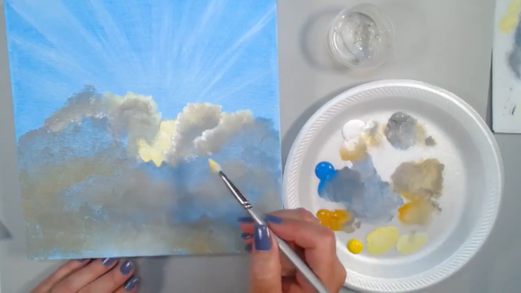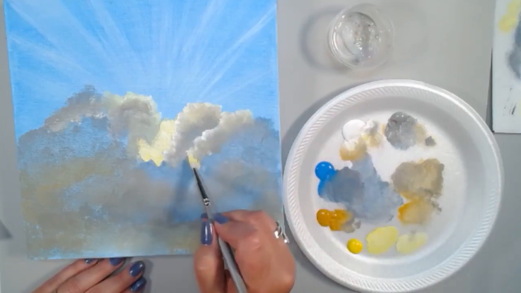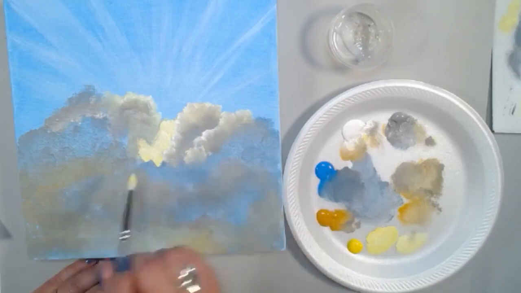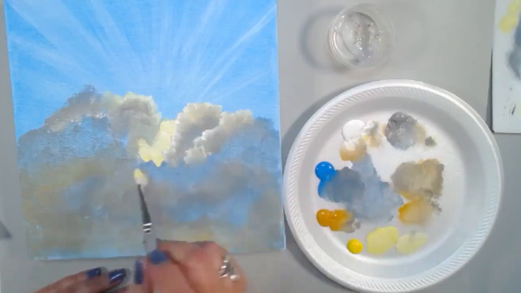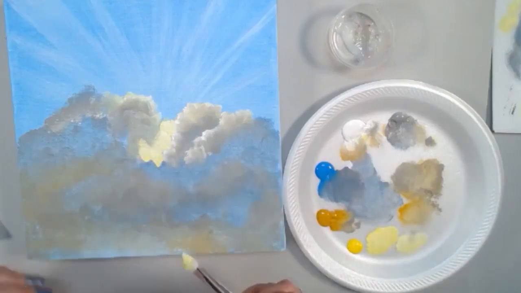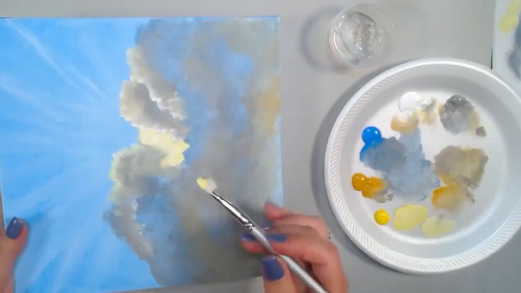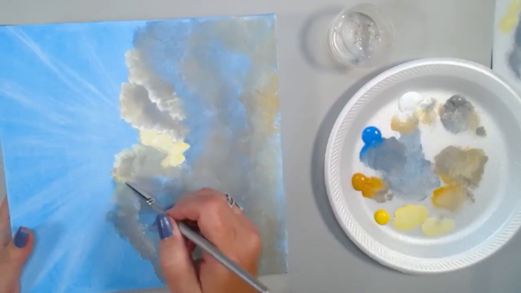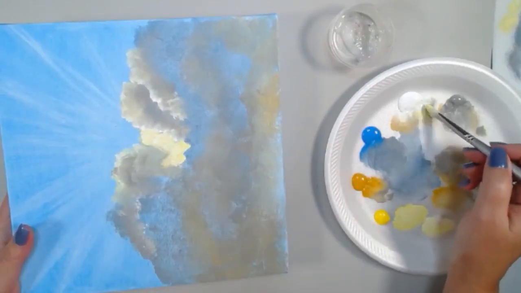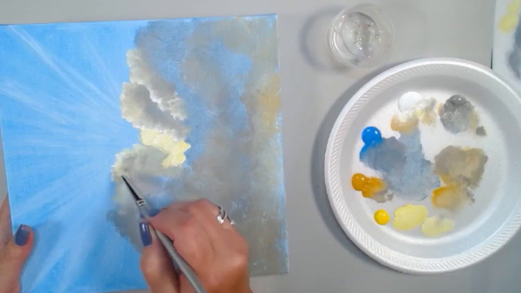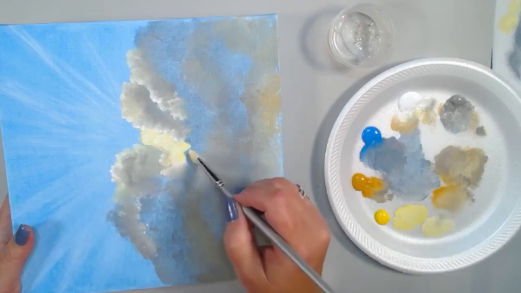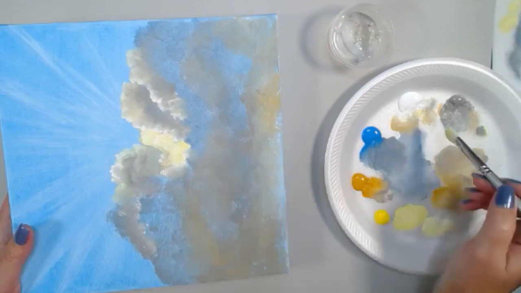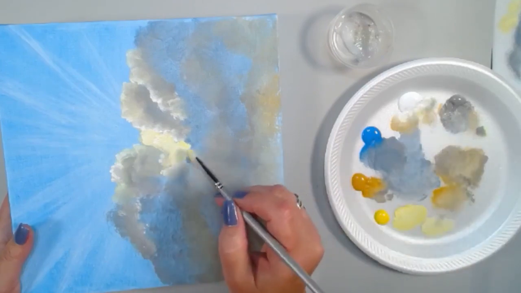So I'm just retouching some of these white edges, and the light edges are on both sides. If you're on this side, it's on the left side of the cloud. If you're on this side of that light opening, it's on the right side. So I'm going to tip this just a little bit this way. Oops, lost my white. And we're going to come around this edge.